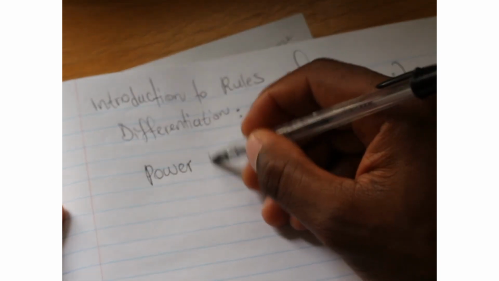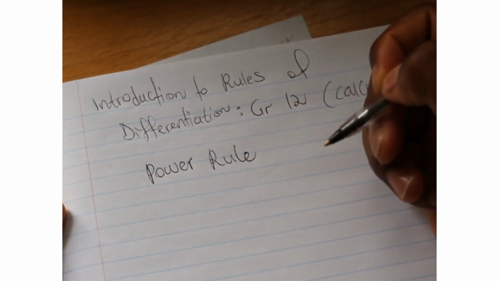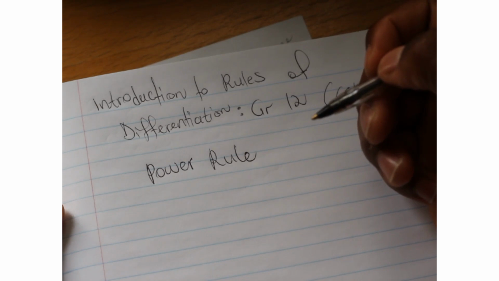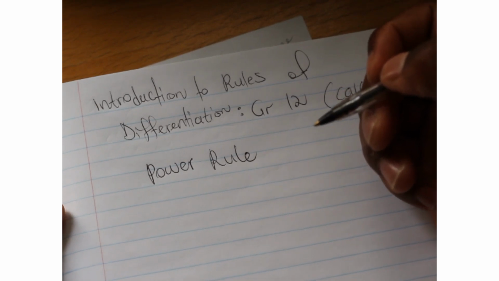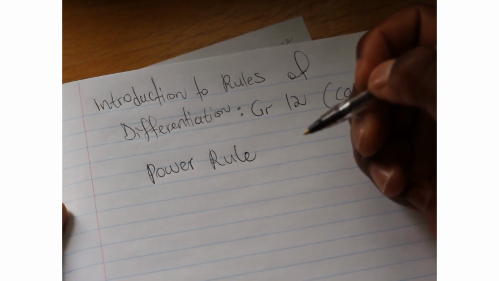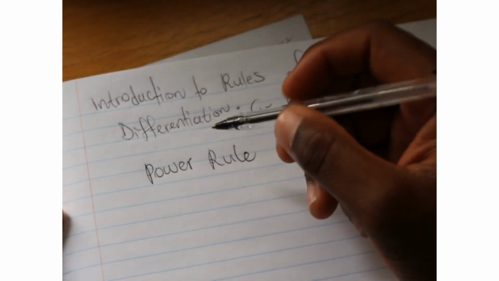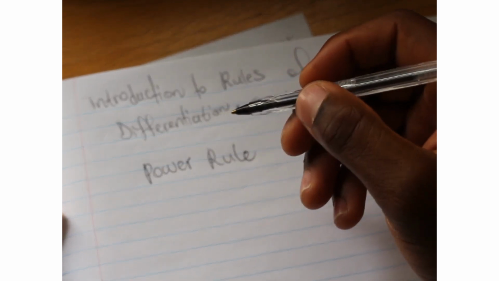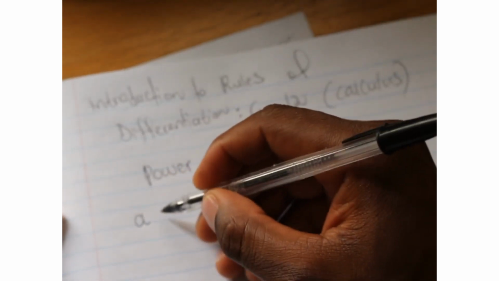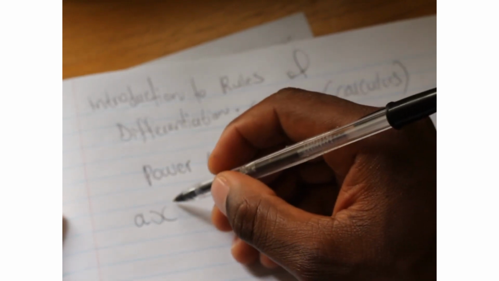It's very important that you know the name of the main rule that we use to differentiate powers, right?